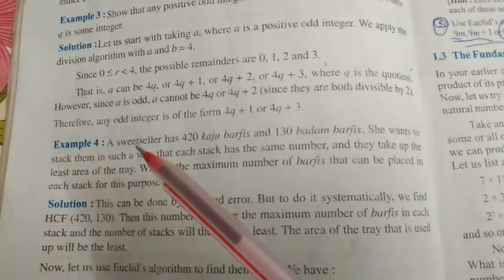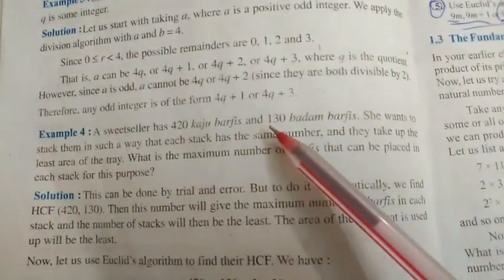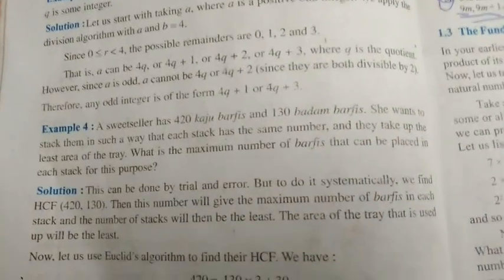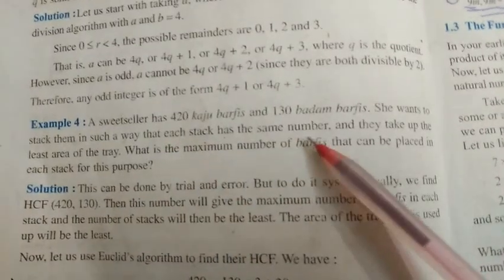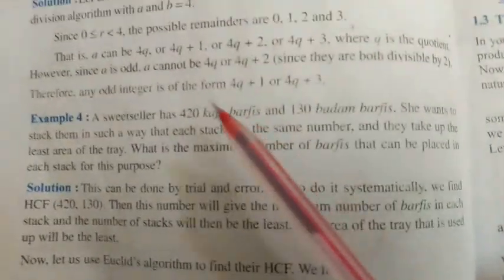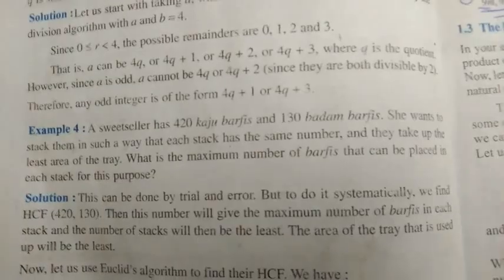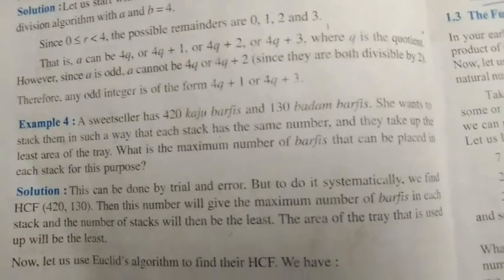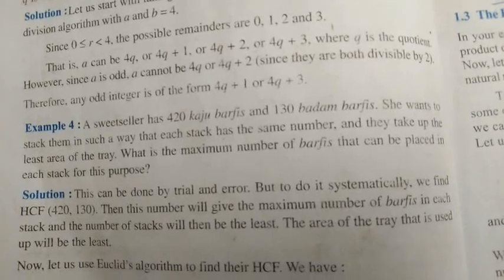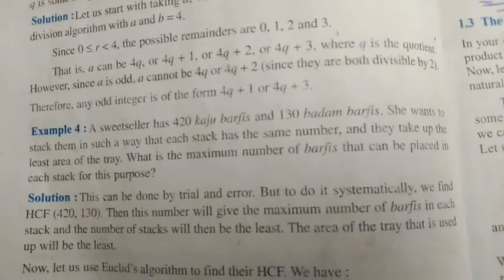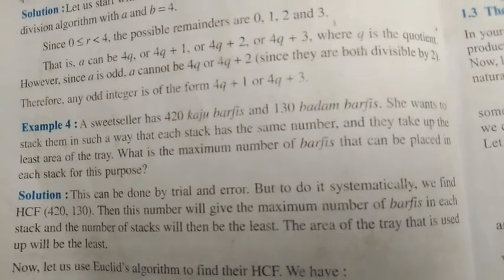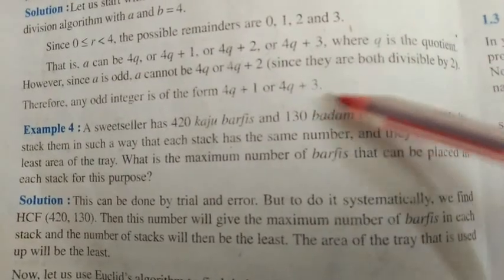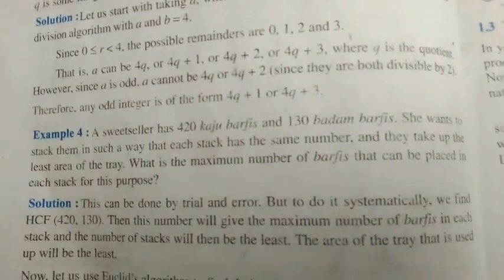Next, some problems. Example one: a sweet seller has 420 kaju wafers and 130, like that given. They want to arrange them, and that arrangement should be maximum. What is the maximum number of things that can be placed in each stack for this purpose? Each one we need to pack, it should be in a pack. What are the possible packs? How many numbers are possible? That is the highest thing. That number should divide both numbers. So we need to find the HCF.